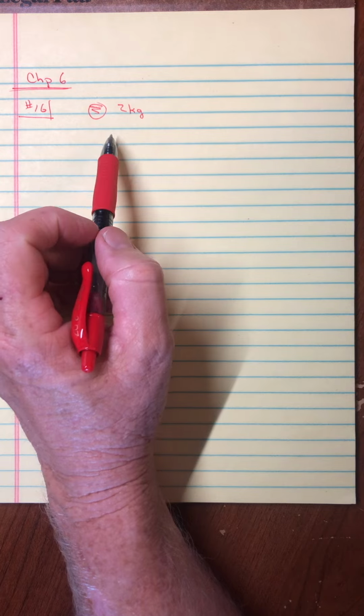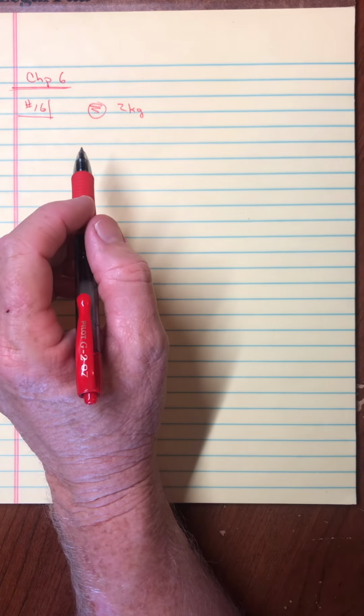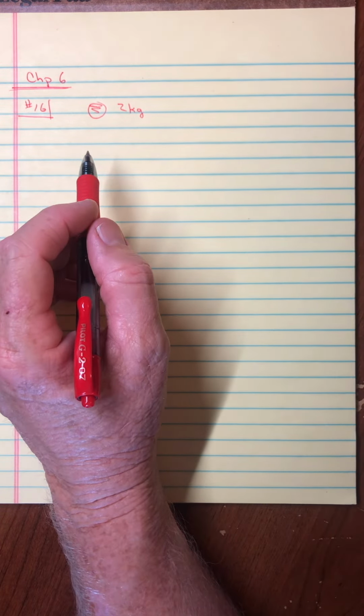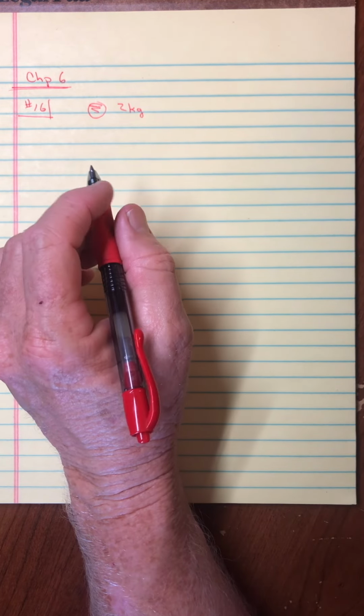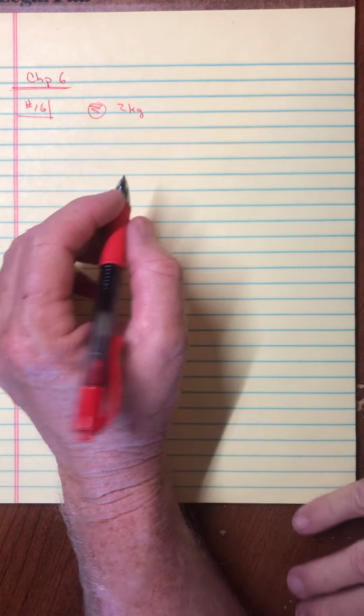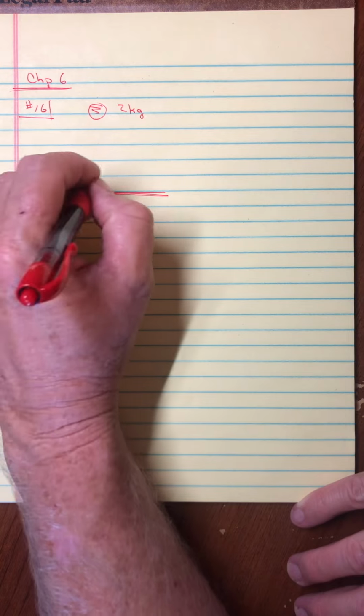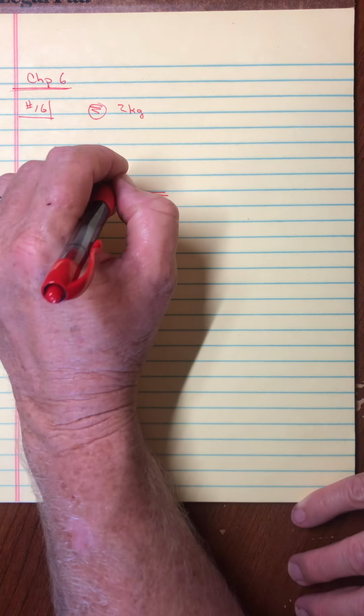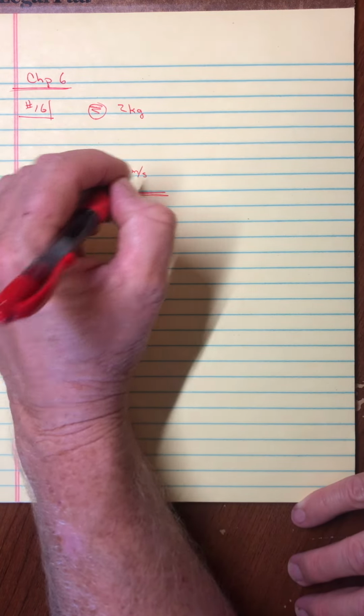It says here a 2-kilogram rubber ball. All right, let's make a little diagram here. So a 2-kilogram rubber ball falls off a counter and lands on the floor. Just before hitting the floor, the ball has a speed of 4 meters per second. All right, so here's the floor. And as it falls, it is now moving at 4 meters per second.